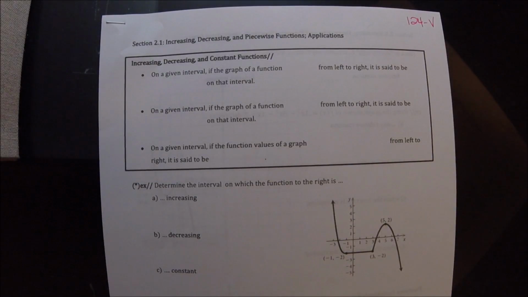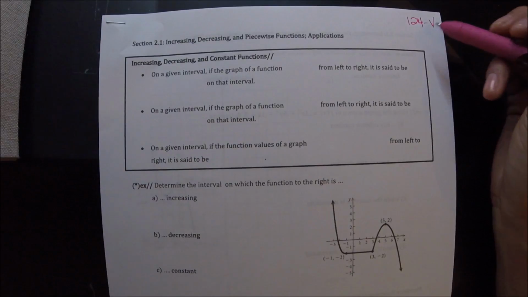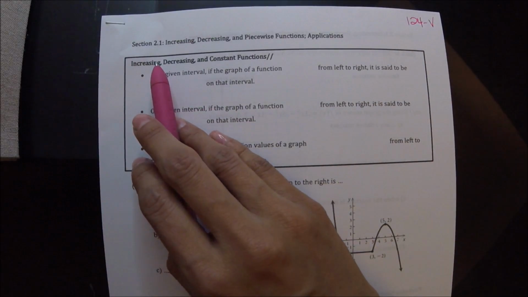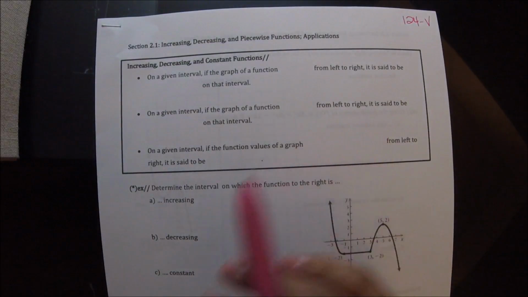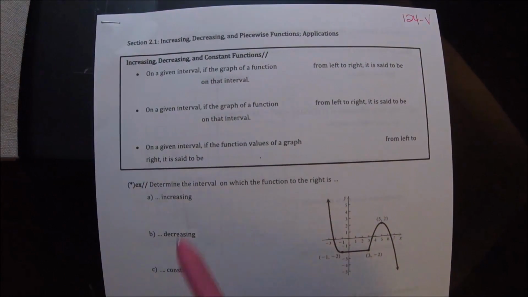Hi everyone, this is Remy, and this video is going to cover the Math 124 note outline for section 2.1, which is increasing, decreasing, and piecewise functions, and also applications.